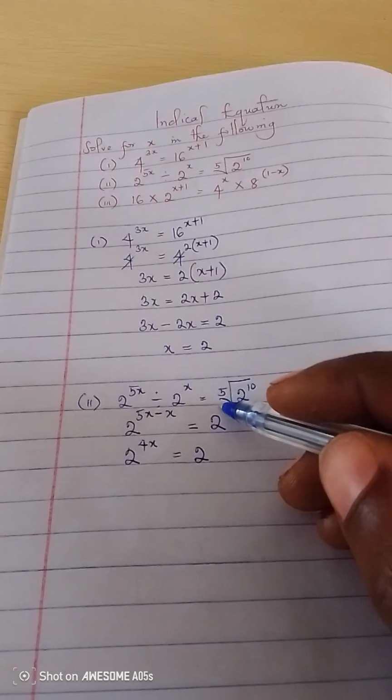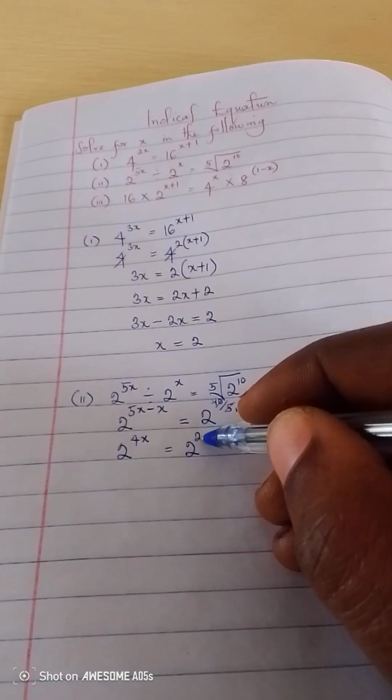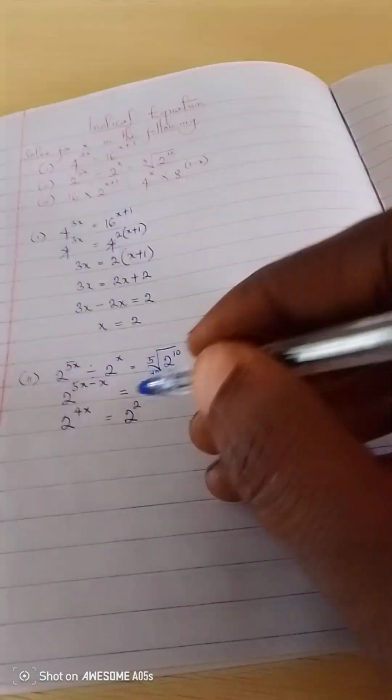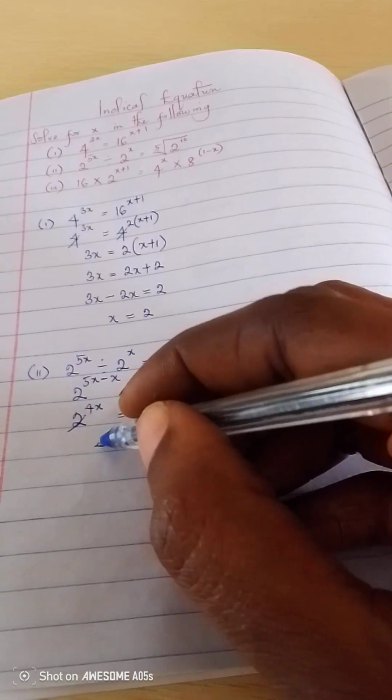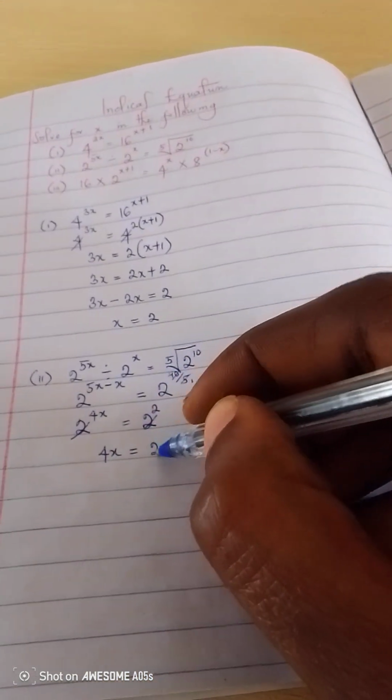Then 5 in 10 gives us 2. So this is 2 raised to power 2. Are we getting the point? So you can see that we have the same base, so we can cancel. 2 cancels 2. Then we have 4x is equal to 2.